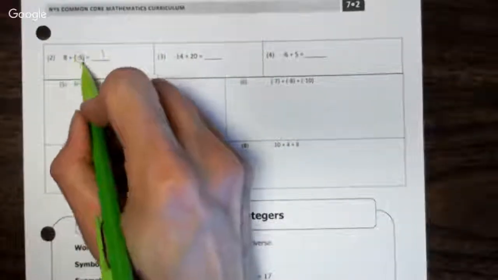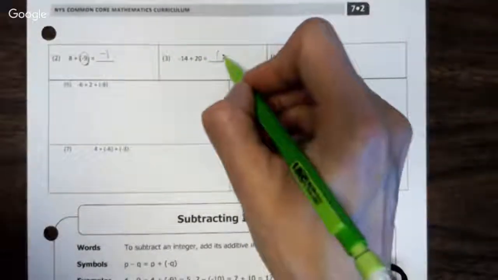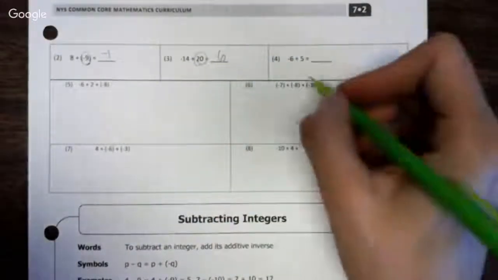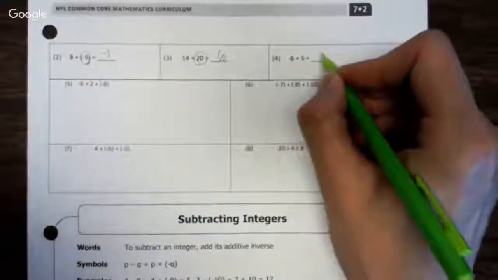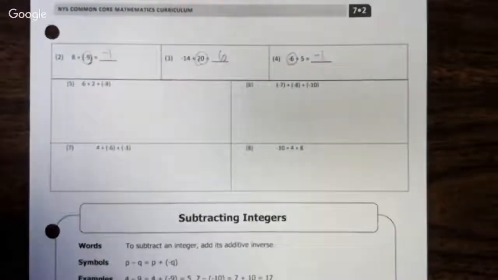All right, next page, number 2. This has no more number lines. I wanted you to do it by using the rules. So opposite sign, subtract. 9 minus 8 is 1. 9 is bigger. I'm going to circle it. The answer would then be negative. Opposite sign, subtract. 20 minus 14 is 6. 20 is bigger, so the answer is positive. Opposite sign, subtract. 6 is bigger, so my answer is negative.